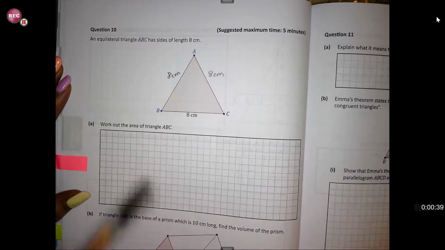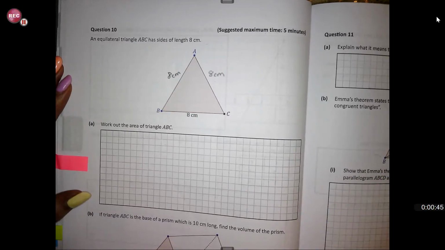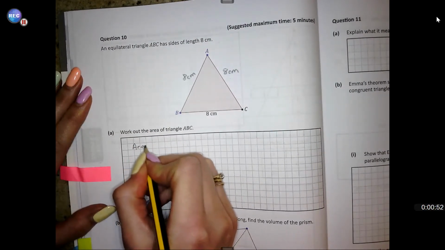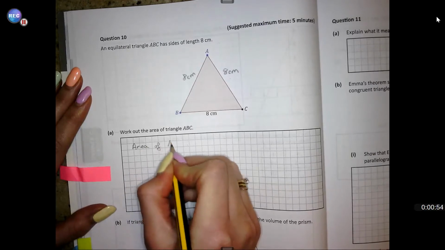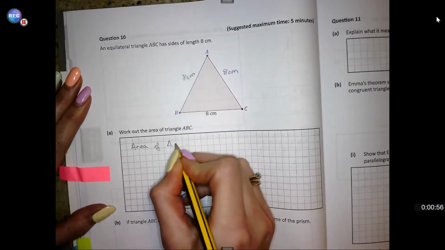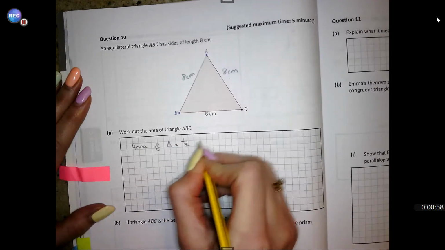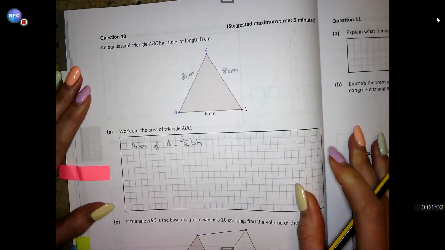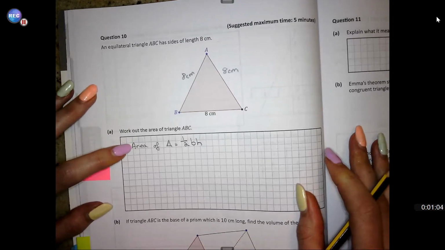Then they want the area of the triangle. So how do we find the area of a triangle? Well, you would write down your formula. Area of triangle equals half the base by the perpendicular height. You need to write that down.